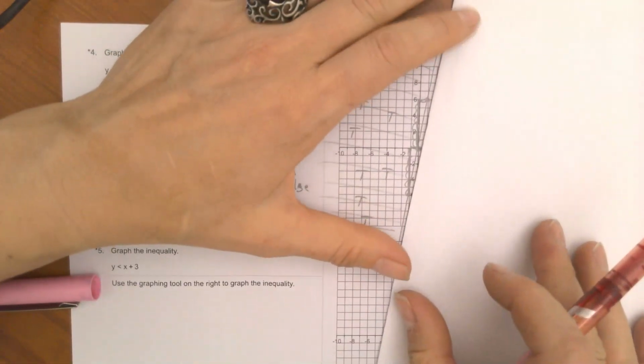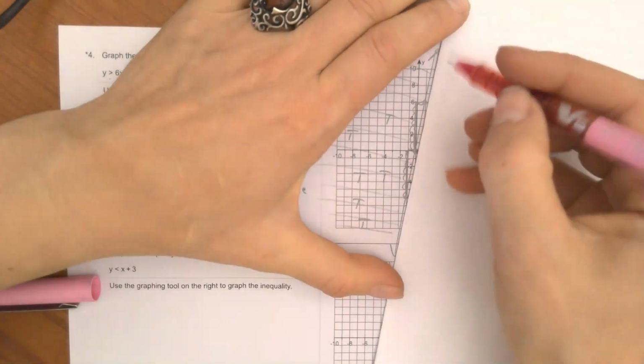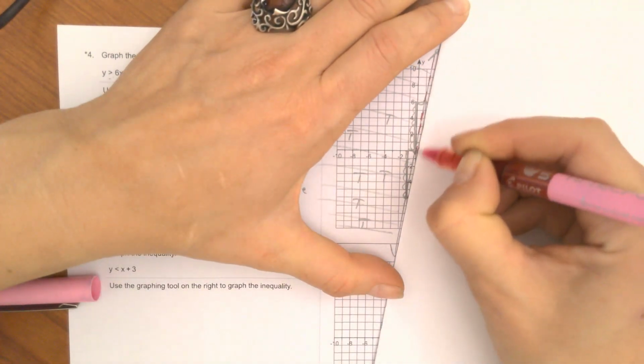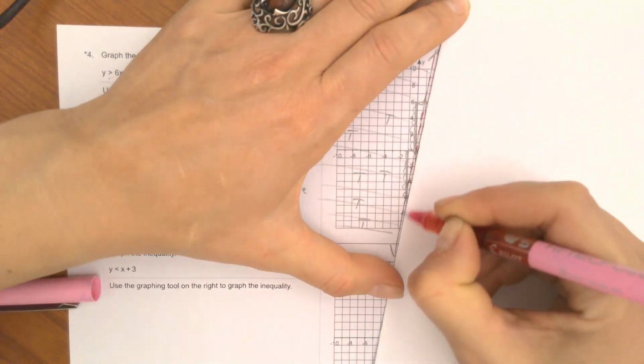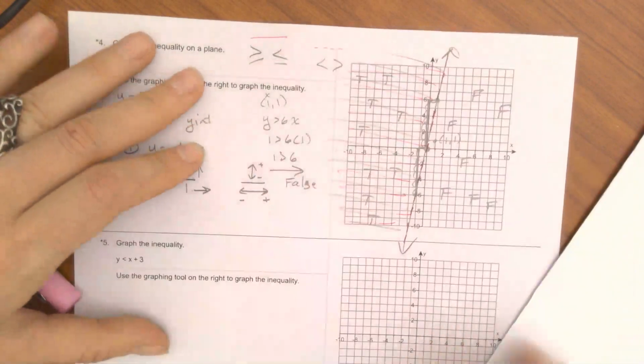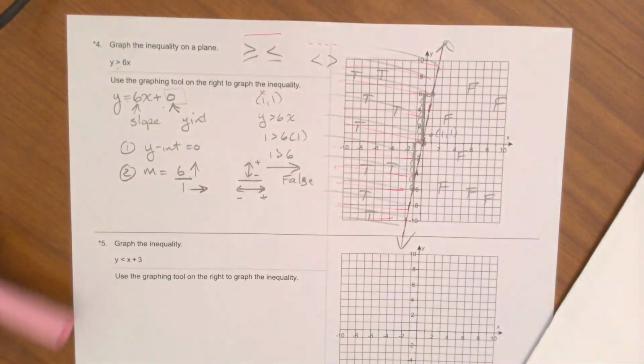So I'm just going to go over it and change it. I'm going to change it to a dashed line, because it's not part of the solution. There. So my solution is everything on this side of the line, but not that line. Okay? Let's look at the next one.